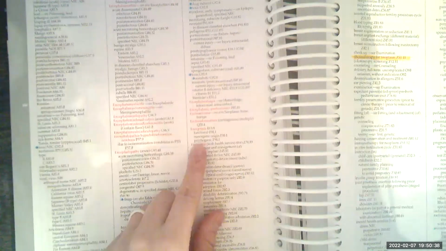So we have encounter here, and then chemotherapy is up here. So encounter for chemotherapy for neoplasm, Z51.11. And again, neoplasm means new growth. That's the primary reason that we have chemotherapy. There are other reasons, but we are looking for this one, Z51.11.